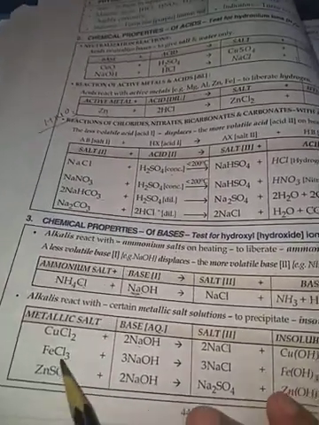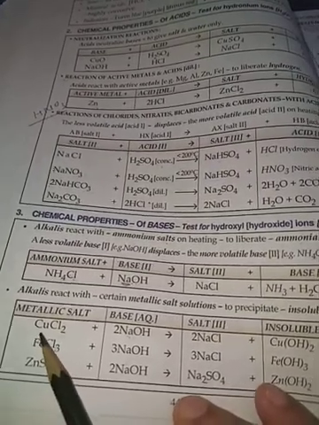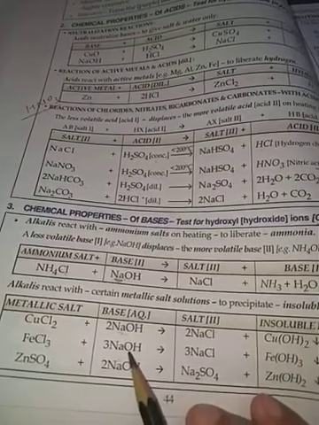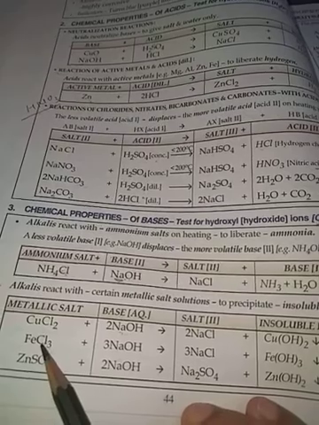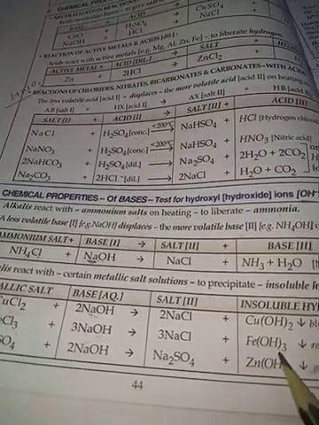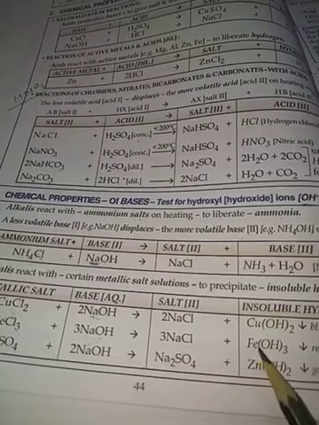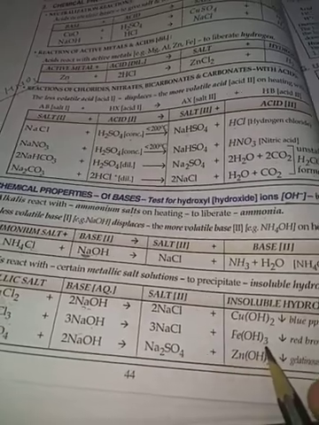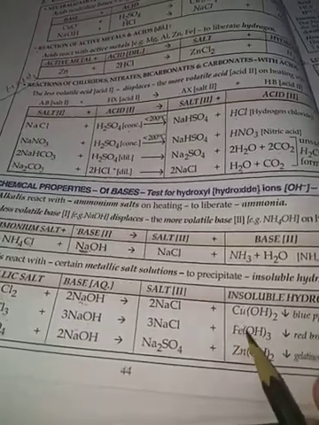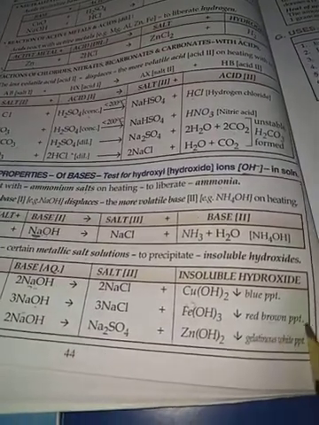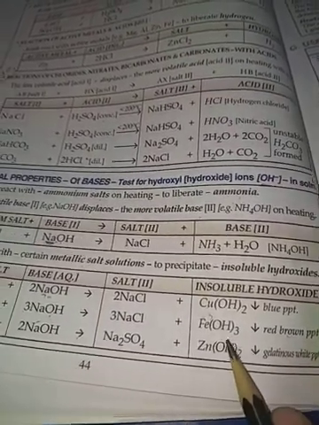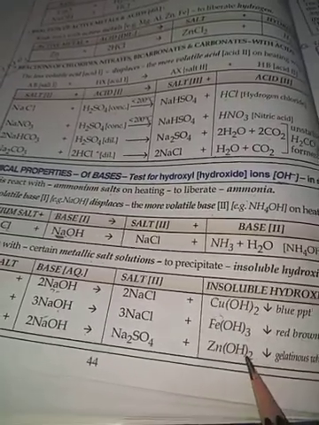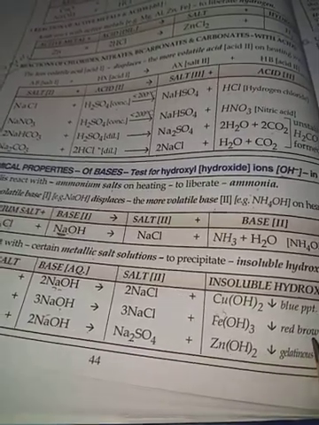Now the second one is FeCl3. Here Fe is in the plus 3 oxidation state. That's why when it reacts with sodium hydroxide, we get NaCl along with ferric hydroxide. If it were ferrous hydroxide, like Fe(OH)2, then the color would be green. But it is Fe(OH)3, where Fe is in the plus 3 oxidation state, so it will have a reddish brown precipitate. Ferric hydroxide, copper hydroxide and zinc hydroxide are all insoluble in water. They will precipitate out in the reaction.